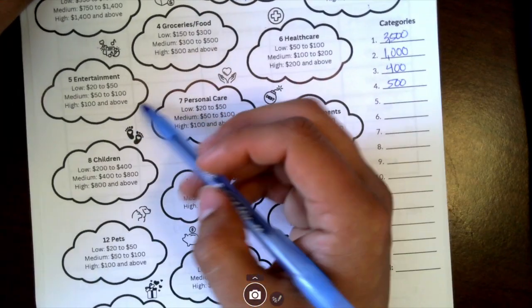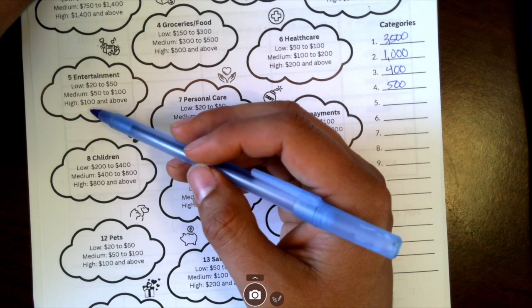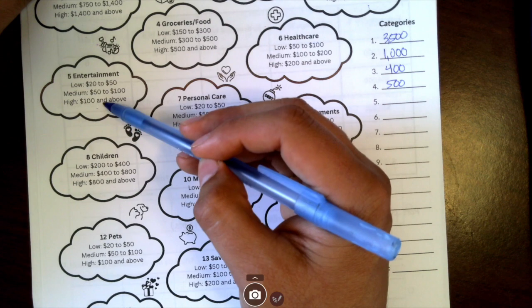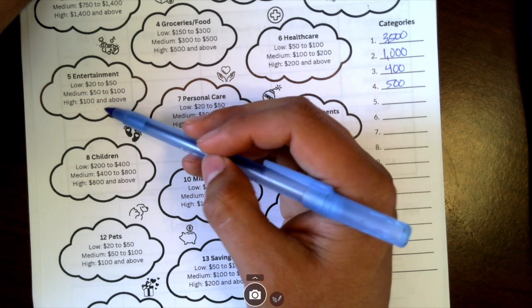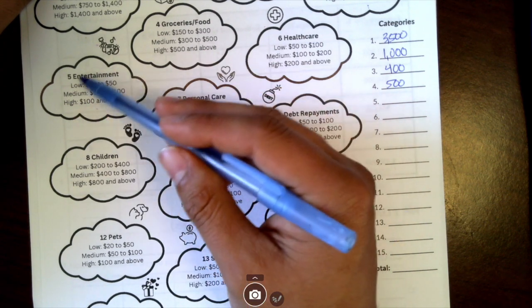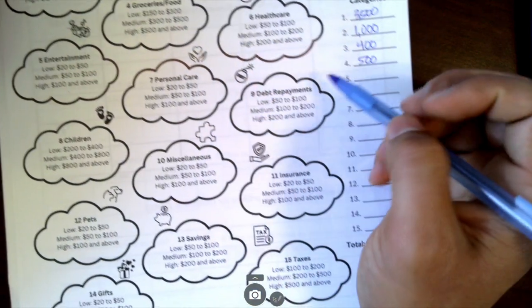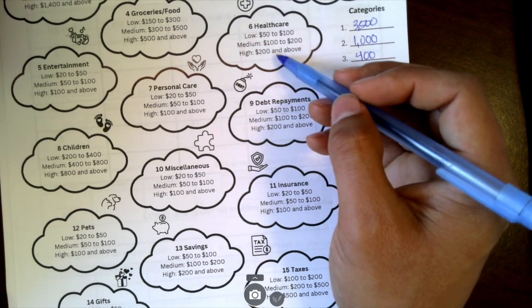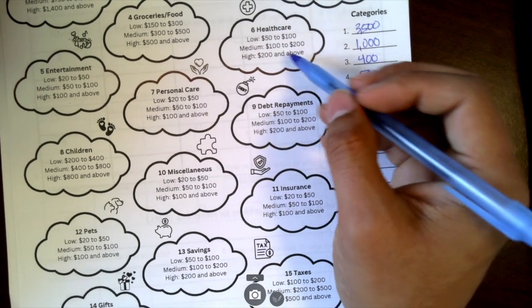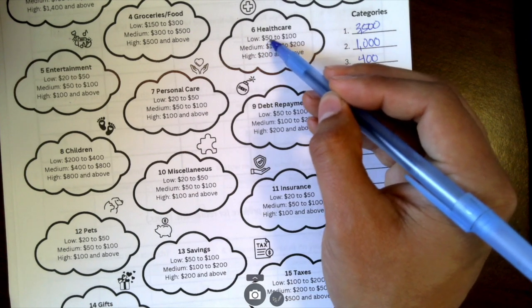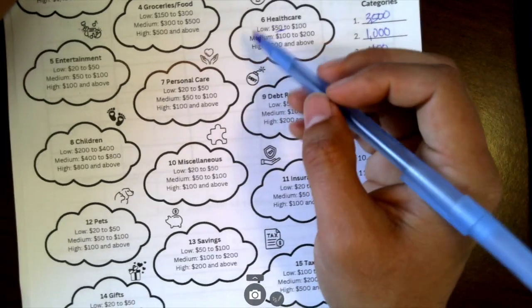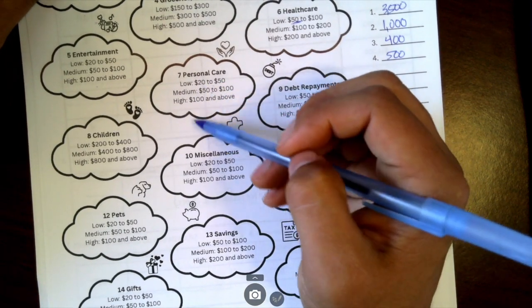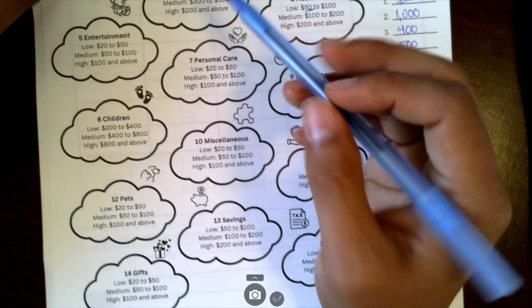Entertainment, like going out, movies, golf and stuff, go-kart riding. Don't even get me started with Six Flags, Disneyland. All this stuff gets expensive. You got to have some fun, you know, so go ahead and write a number for that. Healthcare, you guys probably don't spend a lot on healthcare, but if you go see the doctor, you might still have a deductible. Mine's on the low end, probably like 50, but you guys decide what you want to do. Personal care, getting haircuts, doing your nails, all that good stuff. I don't know, you decide how much you spend.